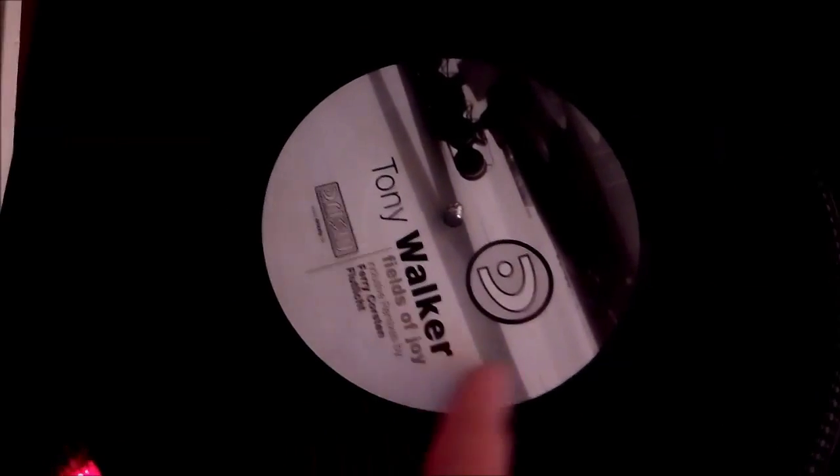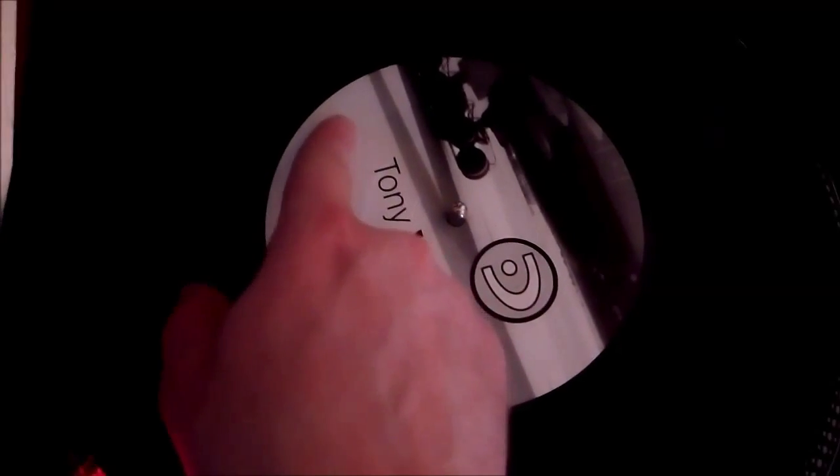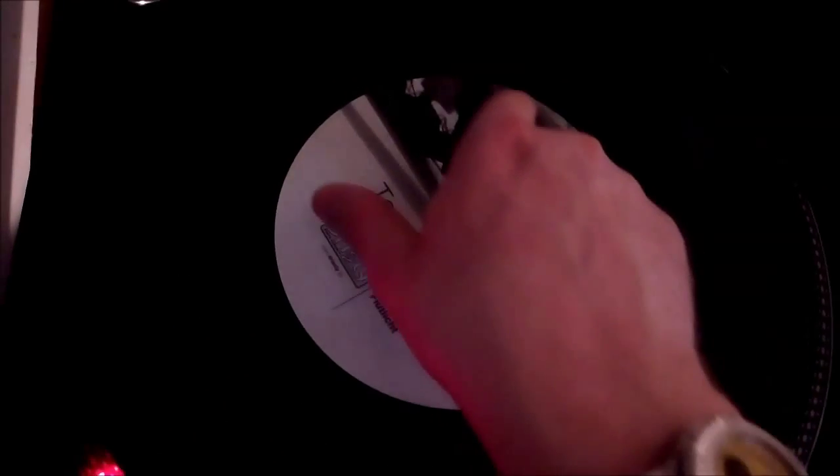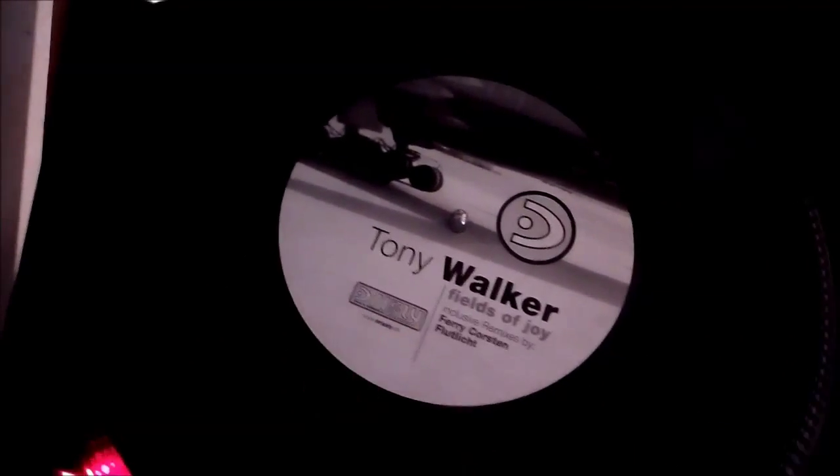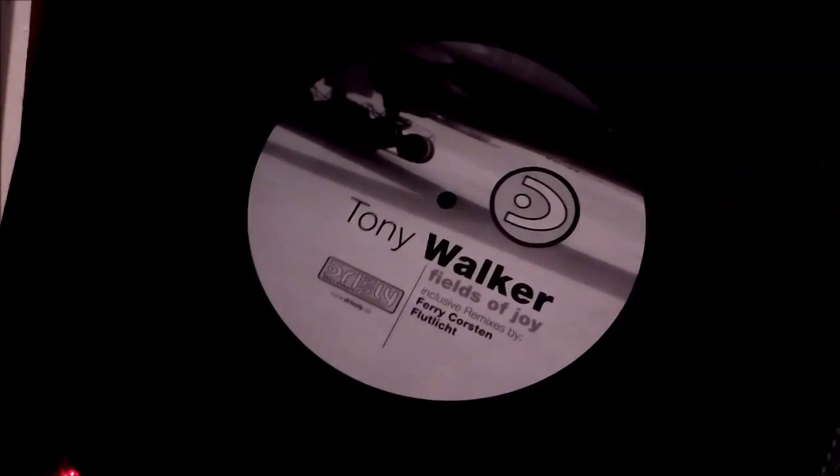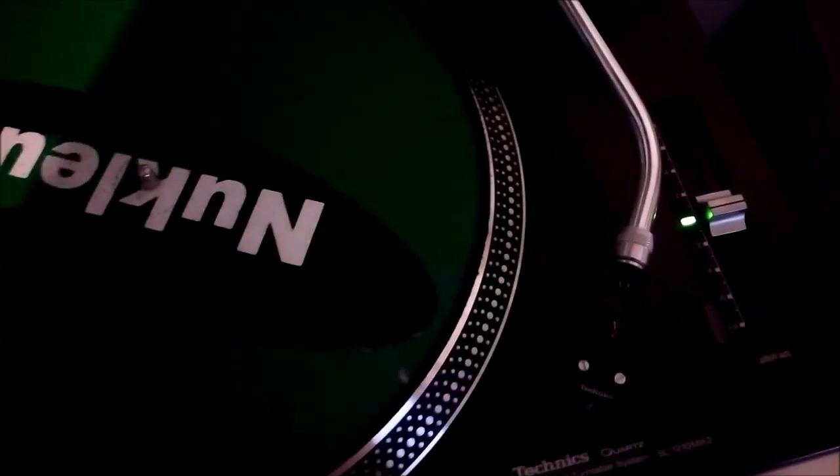The label on this record is a little bit larger than usual. They usually come to around about there, but it's a particularly big label on this record. We've already gone over the pitch, which speeds the record up and down in tempo.